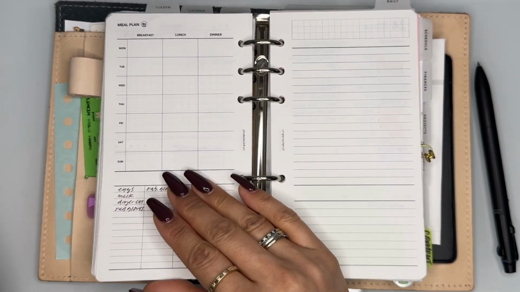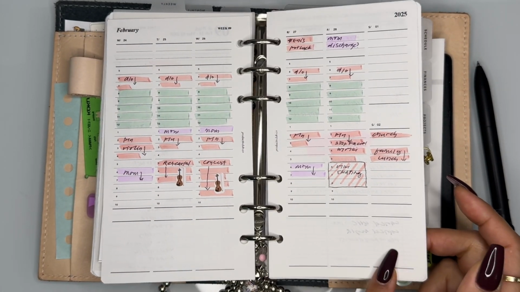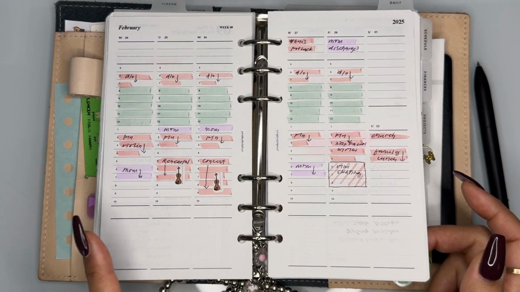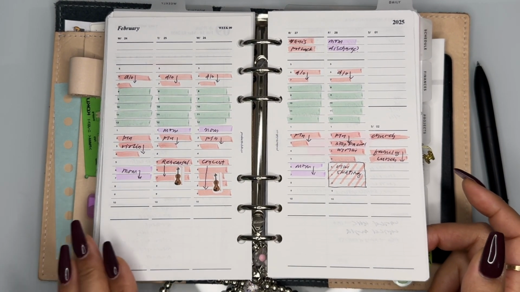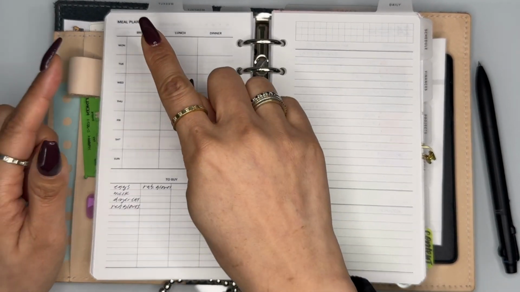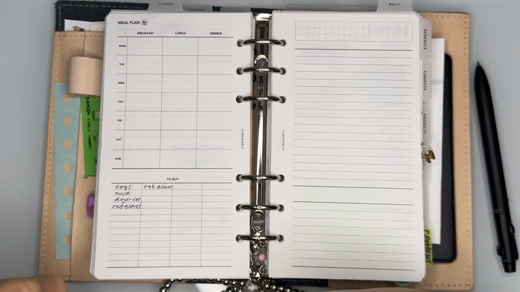But rather what I'm doing is I'm giving myself meal options here. I might not necessarily follow it, but I do know what's in the pantry and fridge and freezer, and that's where this would come from. Versus here, I am writing down what actually happened. So that is how I'm using it.